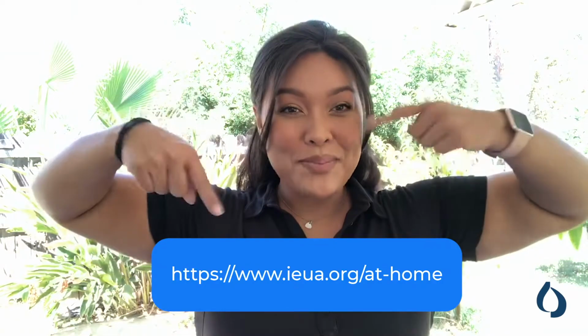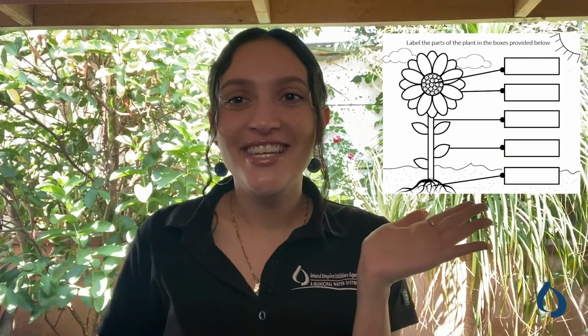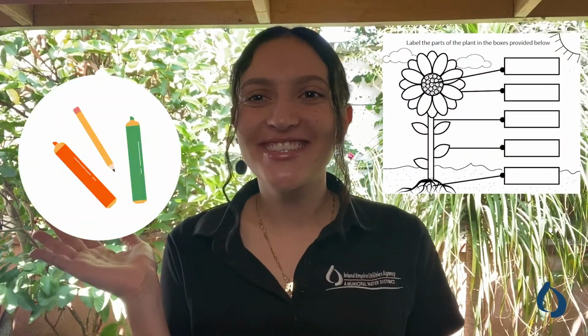Today we're going to be teaching you all about the importance of plants. To do this, we're going to use our at-home plant factory activity that you can find at our website. Let's talk about the materials you're going to need. First, you're going to need the plant factory activity sheet and some coloring materials. Now that you have all your materials, let's get started.